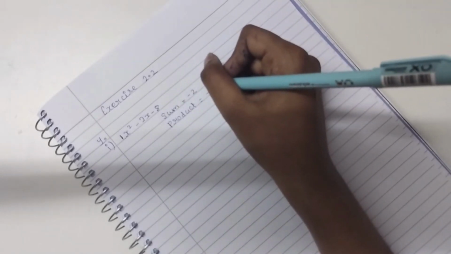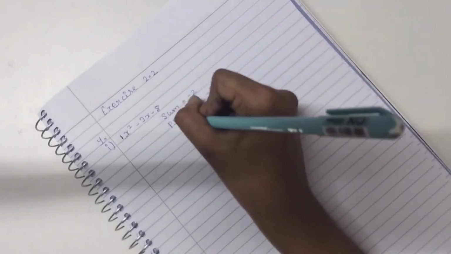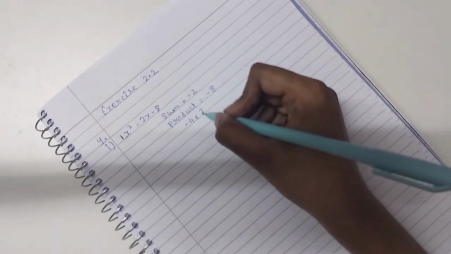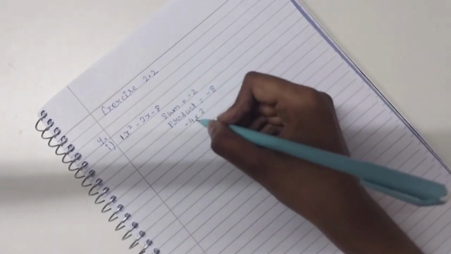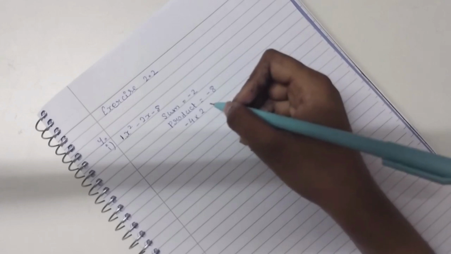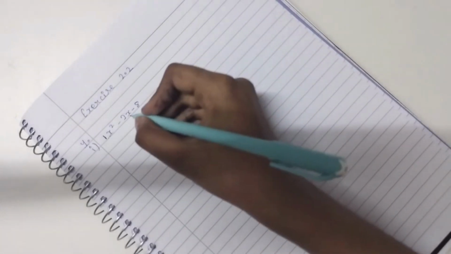One such pair of numbers would be -4 and 2. When you multiply -4 times 2, you'll get -8, and when you add -4 plus 2, you'll get -2. So we're going to substitute these two numbers over here.